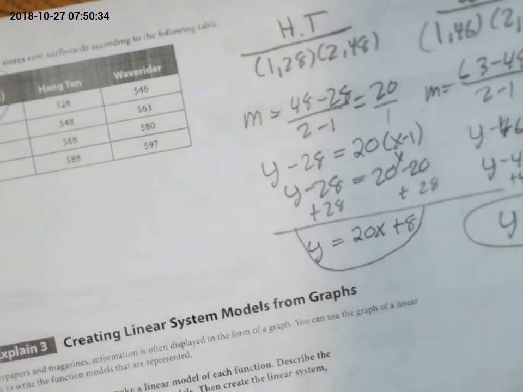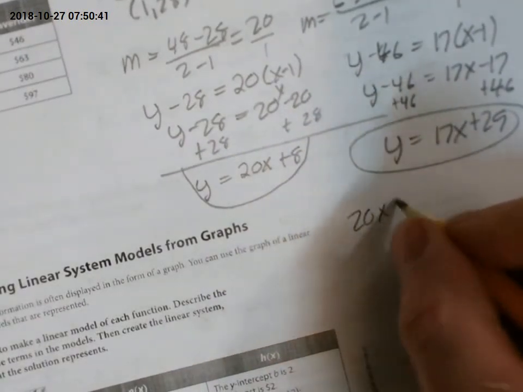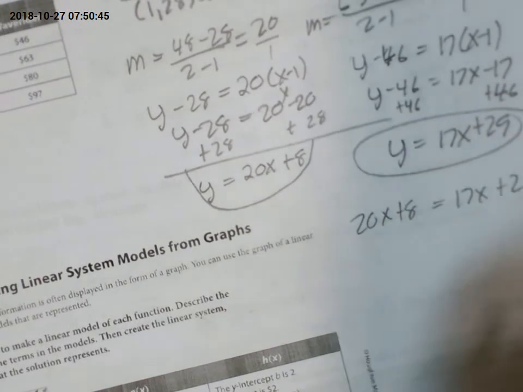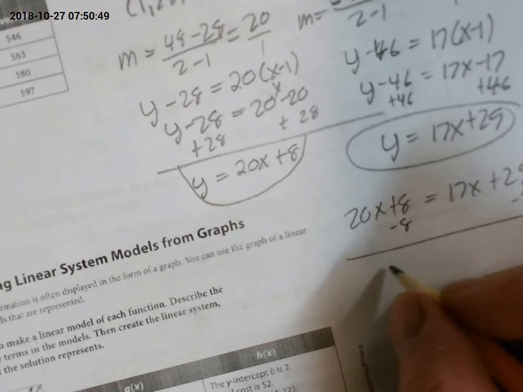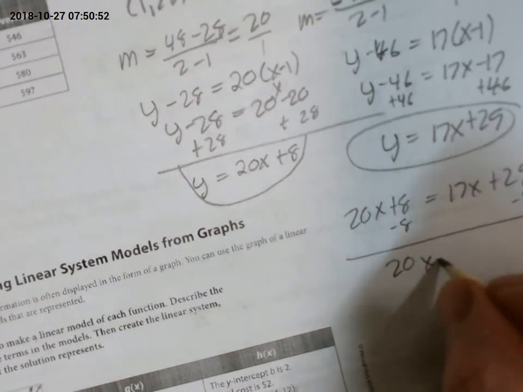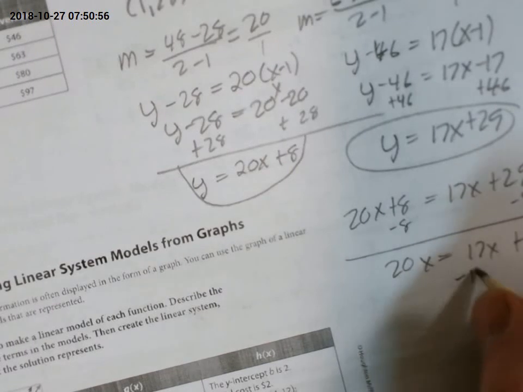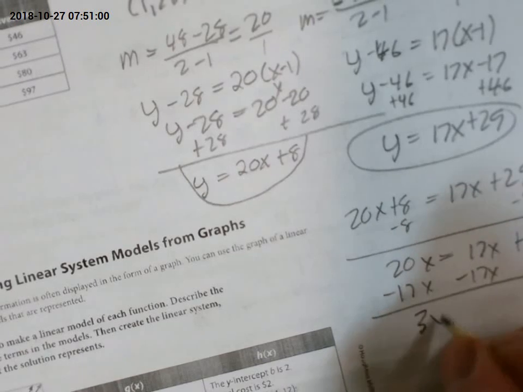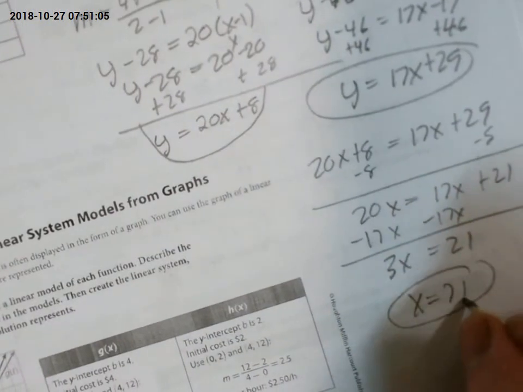And then we set these guys equal to each other and solve. Alright, so 20x plus 8 equals 17x plus 29. Subtract 8. 20x equals 17x plus 21. Bring the x to the other side. Always want to bring x's to one side, numbers to the other. And when we solve, x is 7. At 7 hours the prices are the same.